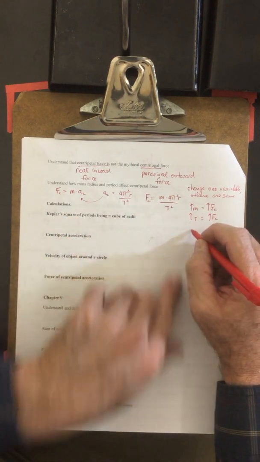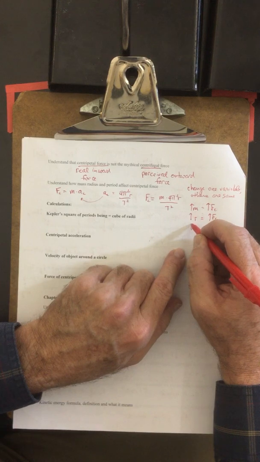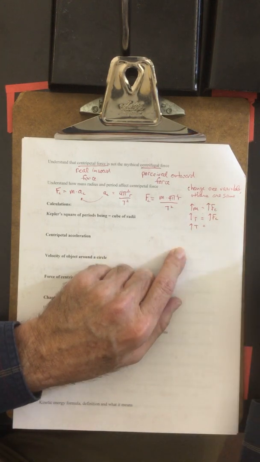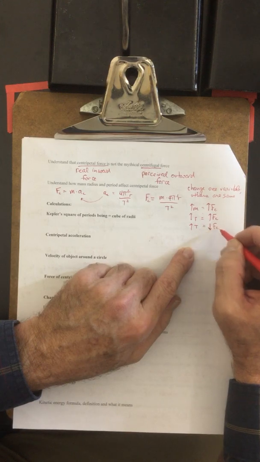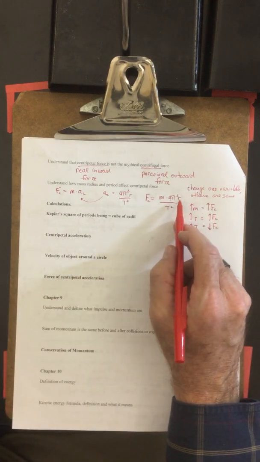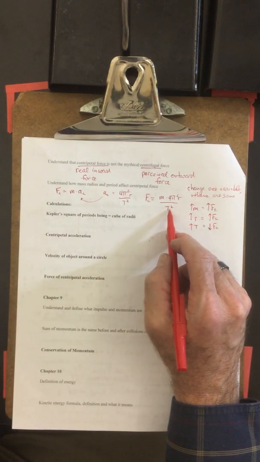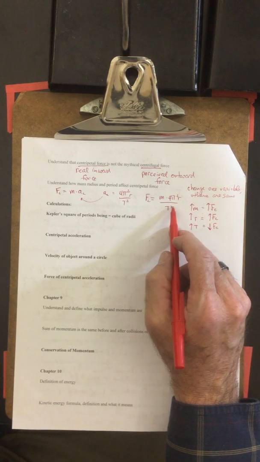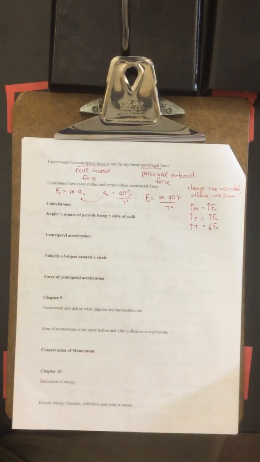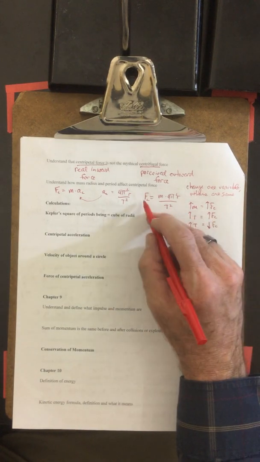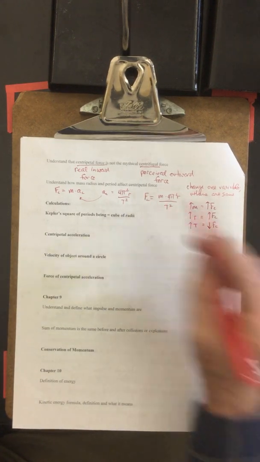However, the period, if you increase the period, meaning the time, you're going slower. That's going to decrease your force. And if your mass and radius stay the same, but you're going slower, meaning you have a longer time period, increasing this will inversely have an effect on the force, so increasing the period means decreasing the force, and vice versa. There we go.